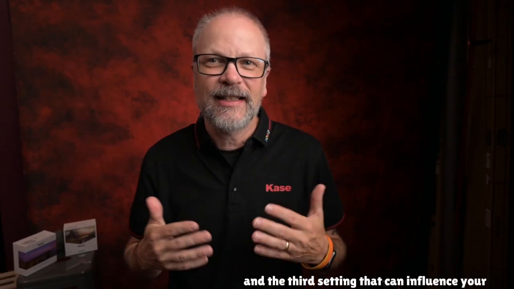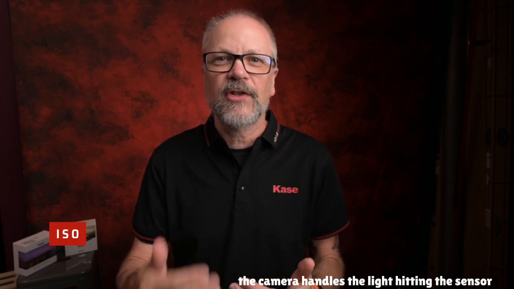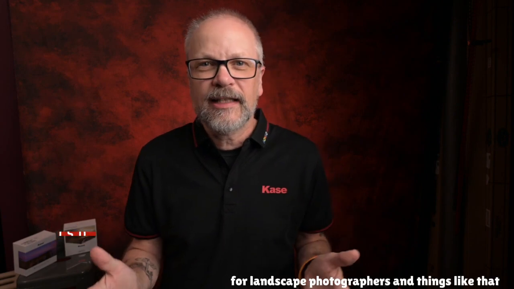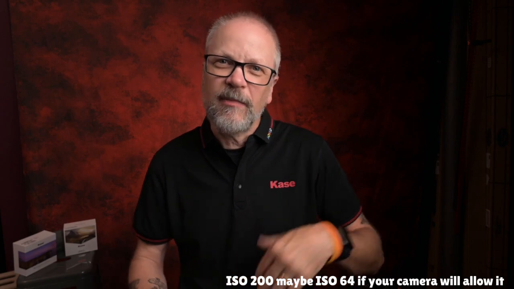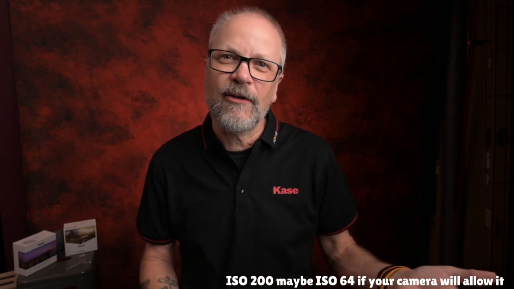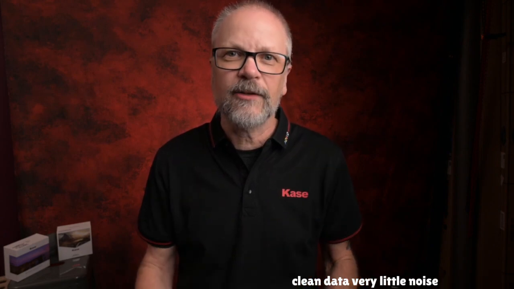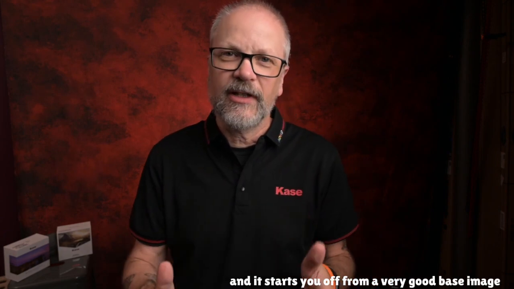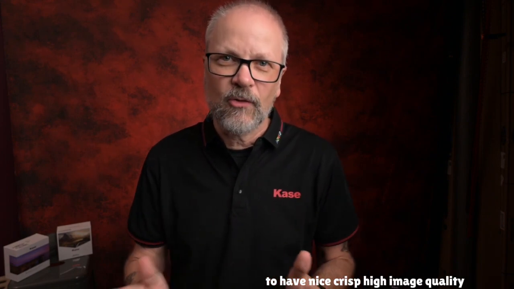And the third setting that can influence your exposure in the camera is ISO. And what this is, it's how the camera handles the light hitting the sensor. For landscape photographers and things like that, we like to be down around ISO 100, ISO 200, maybe ISO 64 if your camera will allow it. Because what that does is it lets the camera get nice, clean data, very little noise, and it starts you off from a very good base image to have nice, crisp, high image quality.